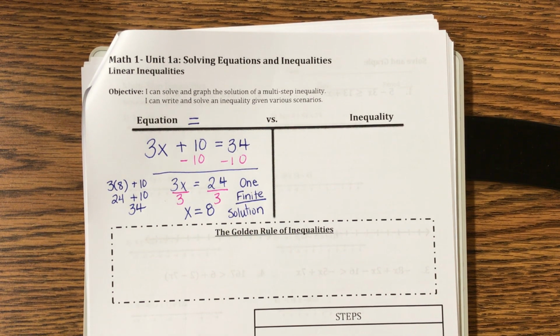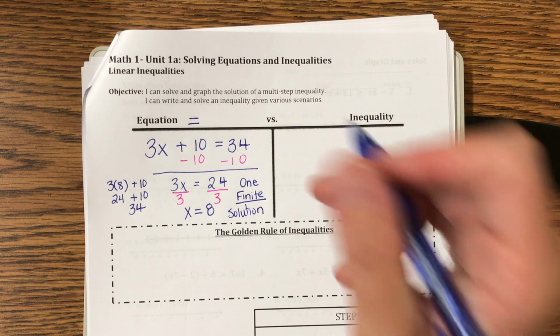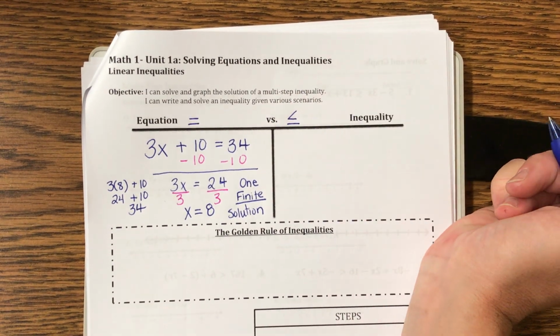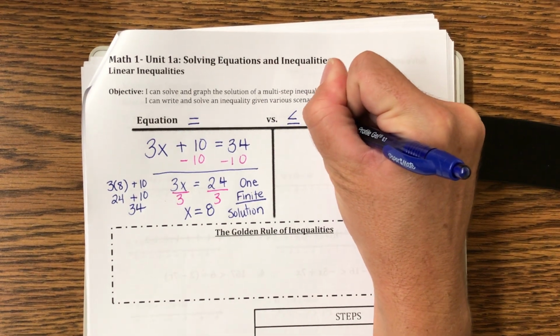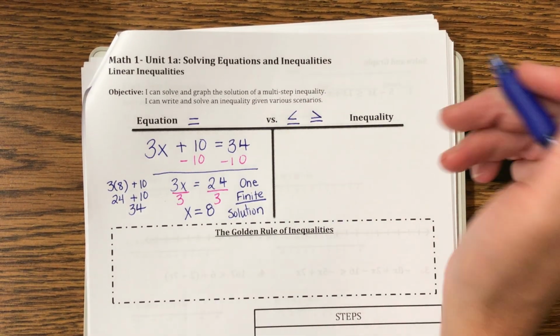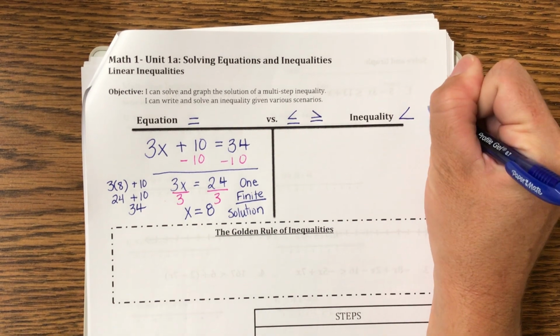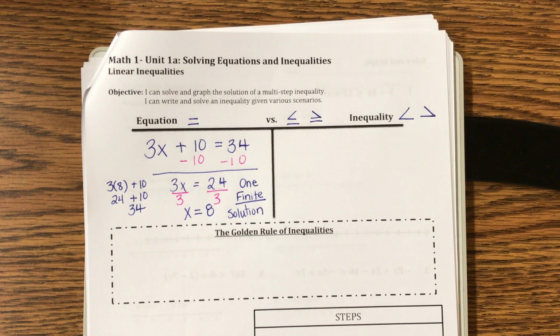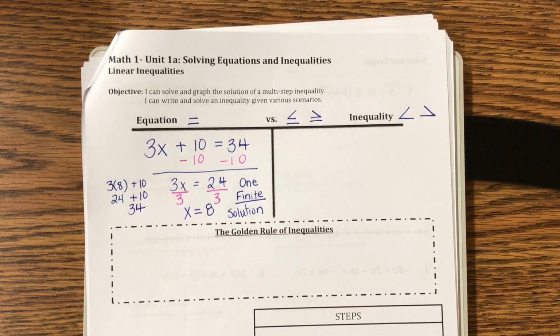So what happens when I turn this into an inequality? Well, first off, what is an inequality? Inequalities are a lot like equations, except instead of using an equals, you could have a less than or equal to symbol. You could have a greater than or equal to symbol. You could just have a less than, or you could just have a greater than. So what happens when I use one of these symbols?